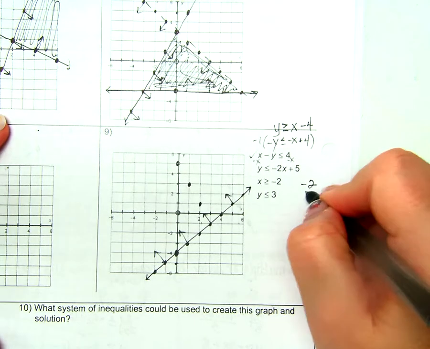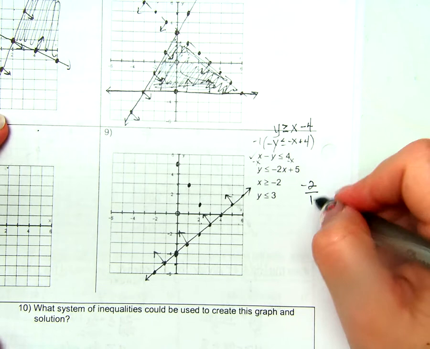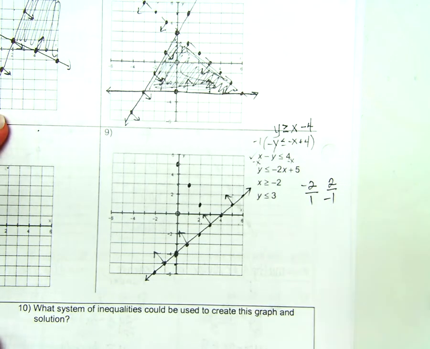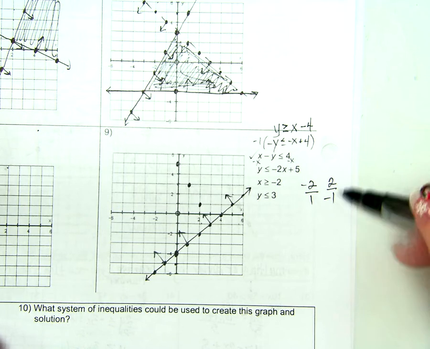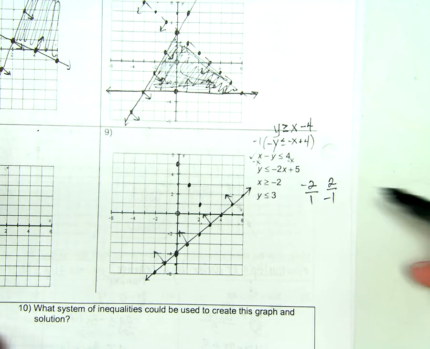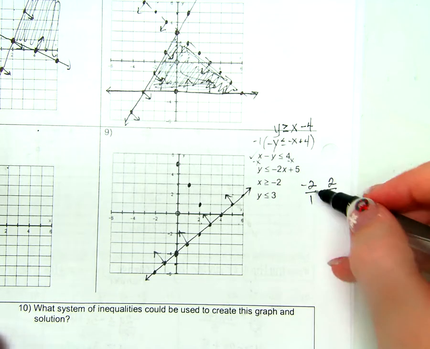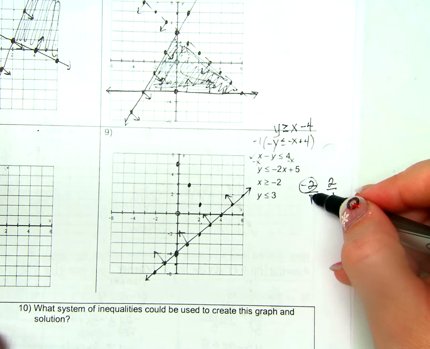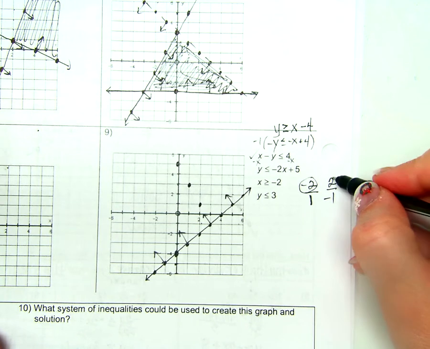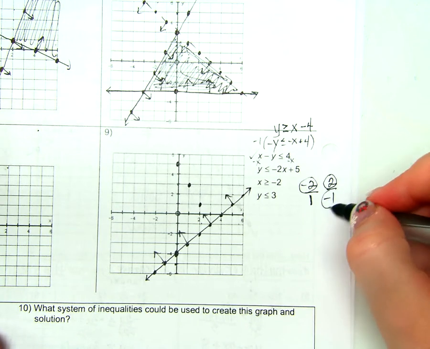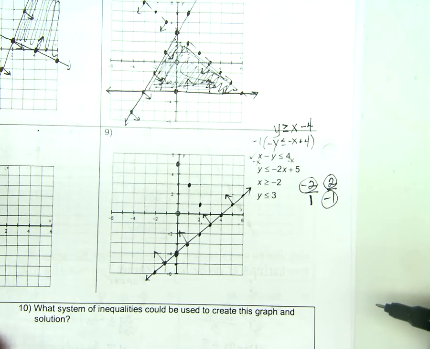Guys, look. Negative 2 over 1, right? Is that the same thing as 2 over negative 1? Are those two the same things? They are the same thing. Because either way, I get negative 2 out of it, right? So if I fall 2, I've already taken care of the negative, and I have to run 1. If I rise 2, I have to use the negative this time and run backwards 1.